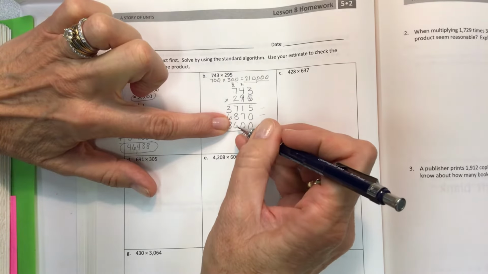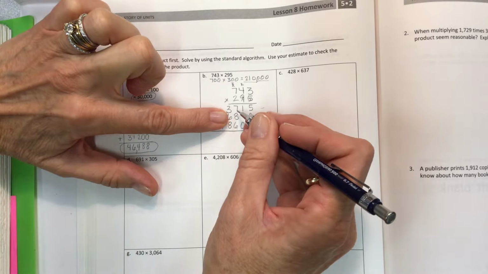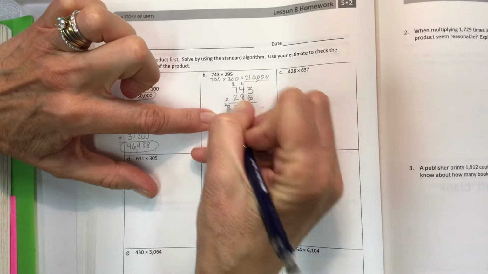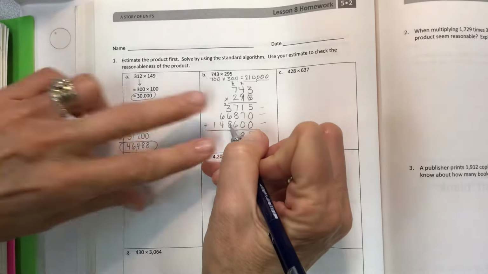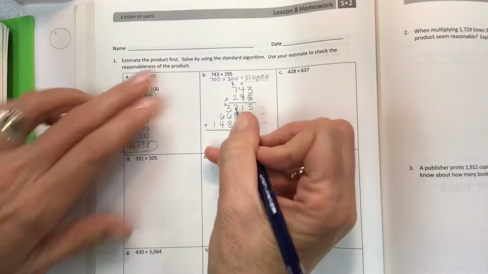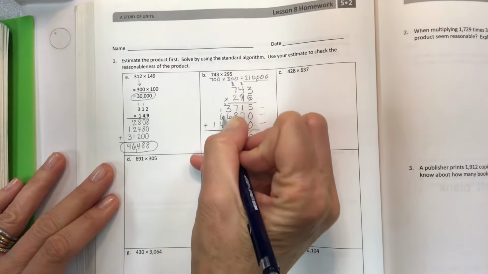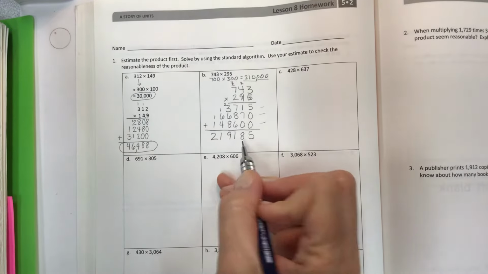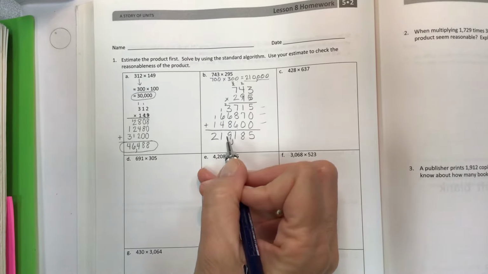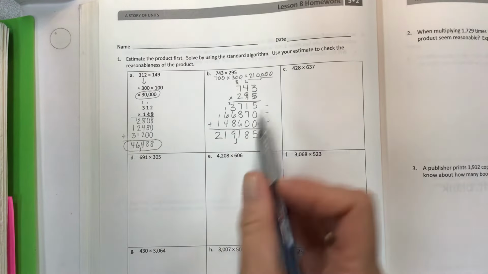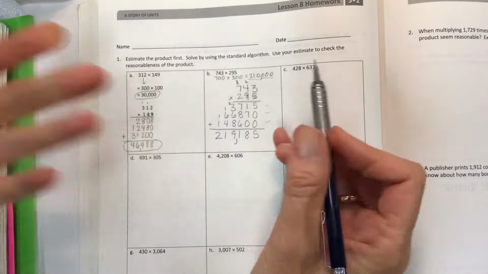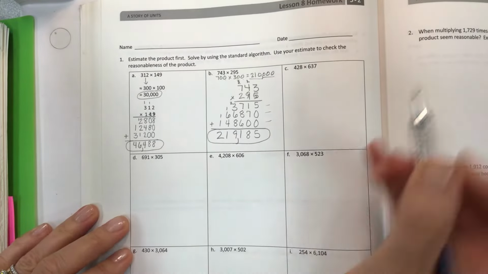8 and 6, 14, plus 1, 15, plus 6 more, 21. Sorry if I add weird. 8 and 2 is 10, and then 16, 17, 18, 19, and then 10 and 1, 11, and 1 and 1 is 2. So 219,185, and look at your estimated 6 digits, both in the 200,000s. Close enough. Moving on.